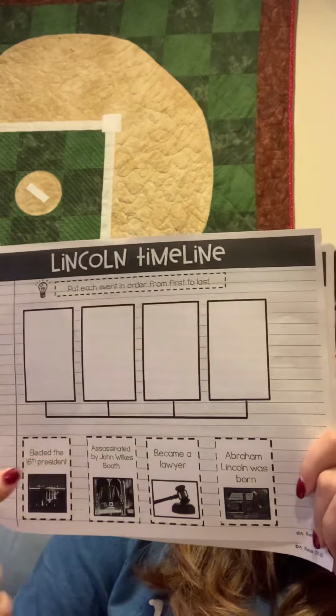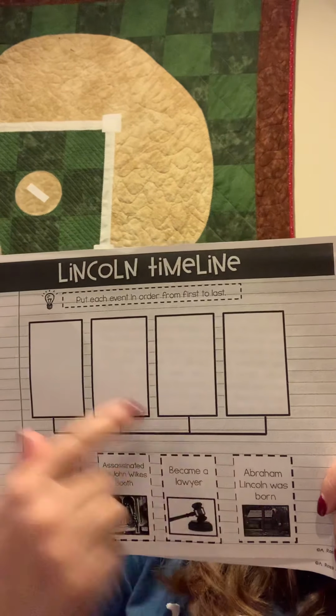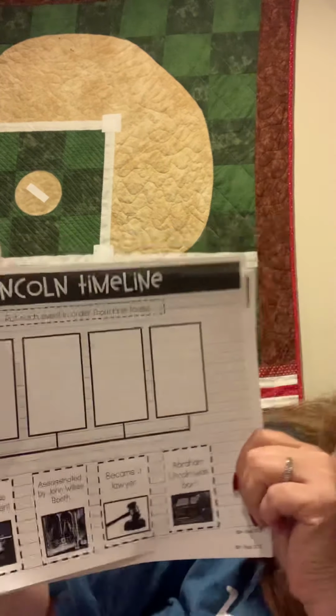5 weeks after his inauguration, the Civil War began between the North and South. The Emancipation Proclamation freed all the slaves in the United States. President Lincoln is remembered for being brave and honest. And on the back, this is another cut and paste. If you don't have scissors or glue stick handy, you can rewrite them in the boxes up at the top.